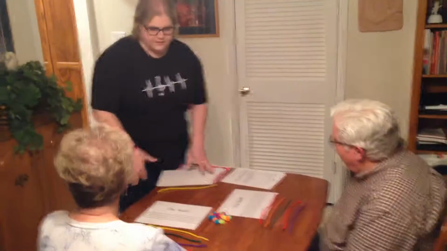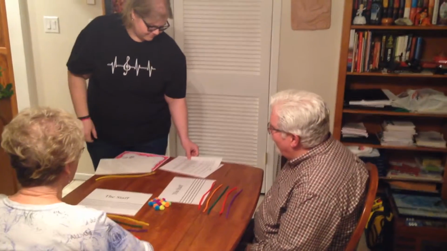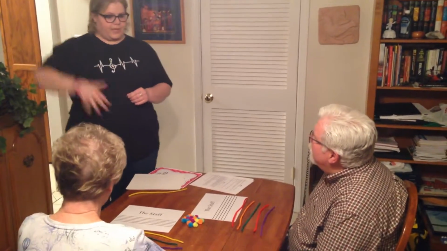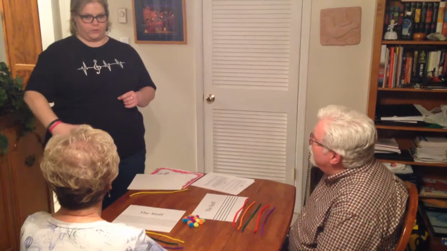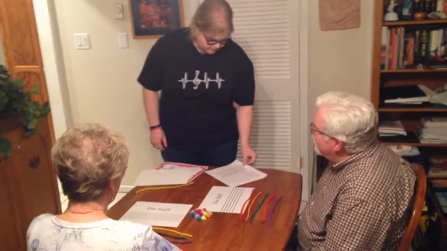Now, this time for our staff, we're going to be using something called the treble clef. Can you say treble clef? Treble clef. When we see a treble clef, it means instruments like the flute, the violin, and the piano are playing those notes. Now, when you think of a flute, does a flute play high notes or low notes? High notes. Very good. So the flute is a high instrument that's playing those notes in the treble clef.